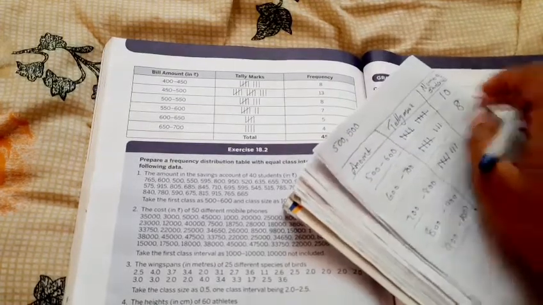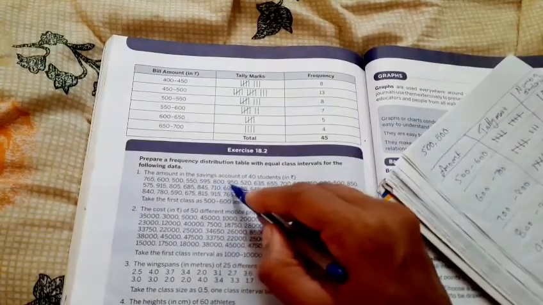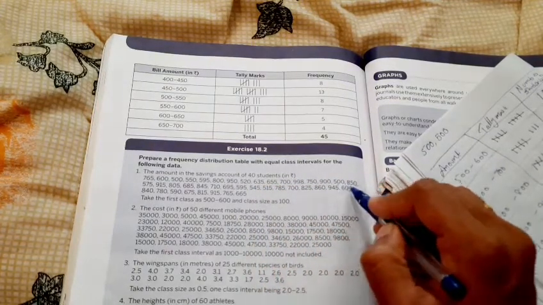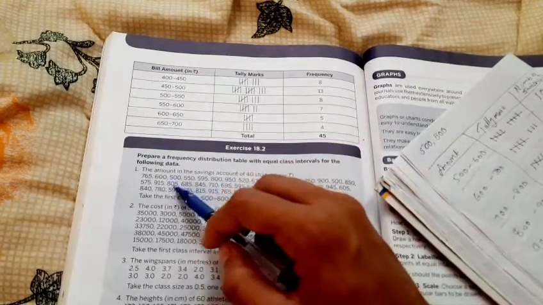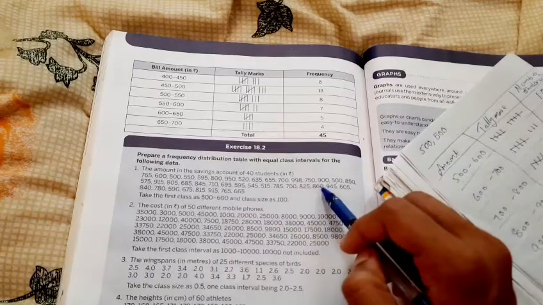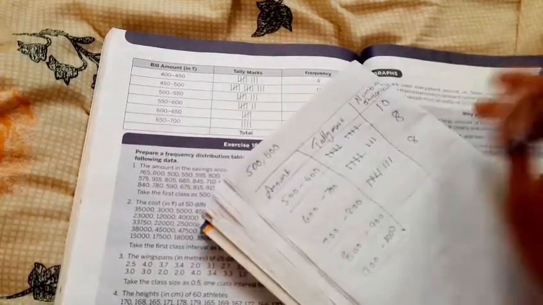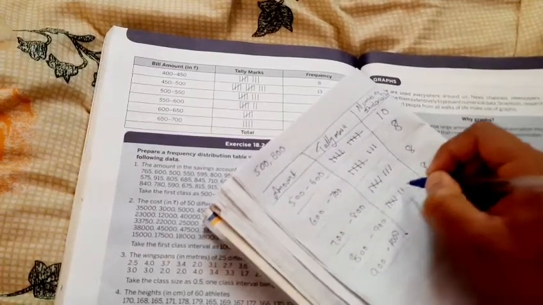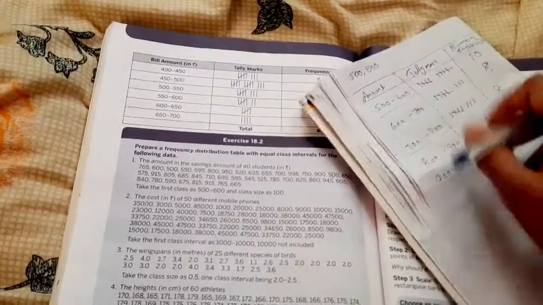Clear? Now 800 to 900. We can check. You don't need to count 900. 1, 2, 3, 4, 5, 6, 7, and 8. 800 to 900 is also 8. Clear? And the next class is 900 to 1000.